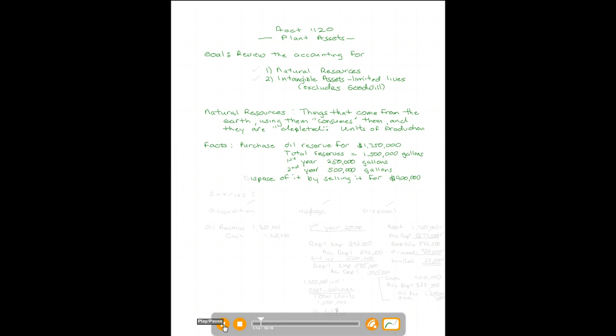I would like to look at accounting for the purchase, the use, and then the disposal of this. So here's our facts. We purchased an oil reserve for $1,750,000. The total reserves available equal 1,500,000 gallons. The first year, we harvest 250,000 gallons from that, and the second, 500,000 gallons, and then we decide to sell it. Someone makes us an offer for $900,000, and we say, okay, and we take them up on it. Let's look at the entries involved for this.